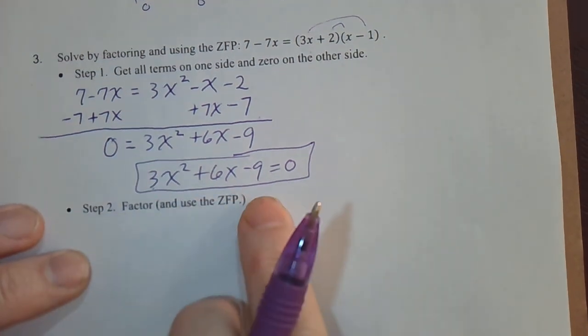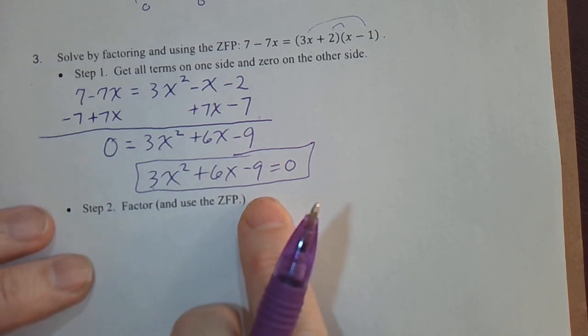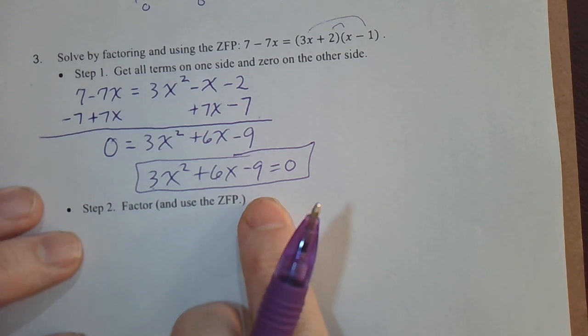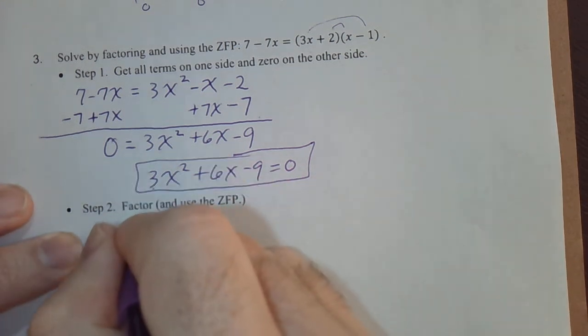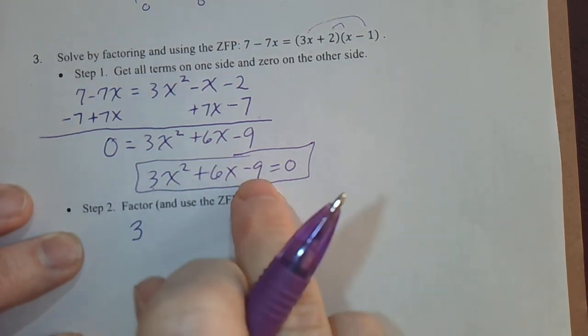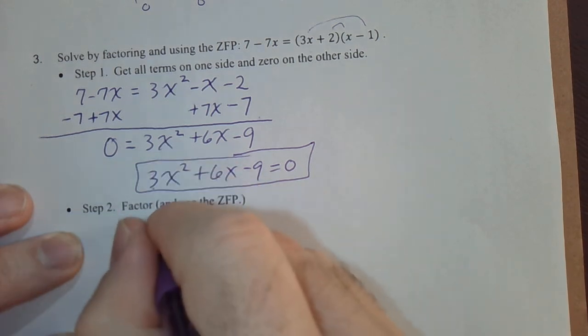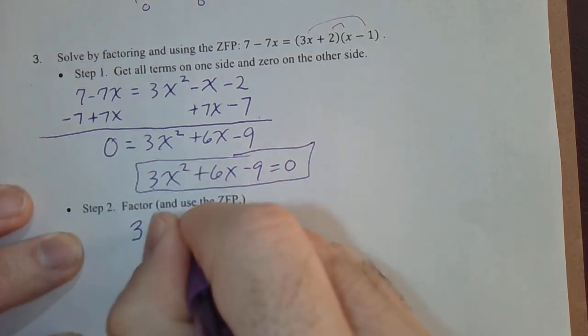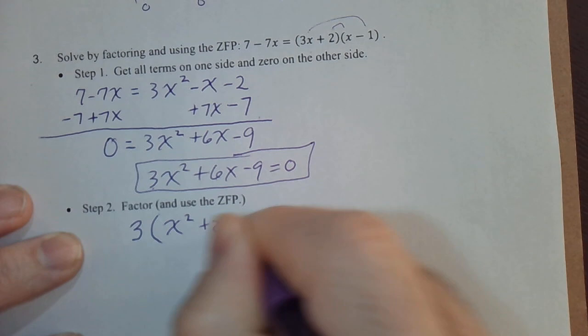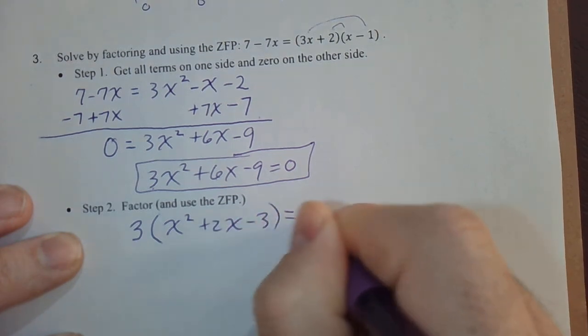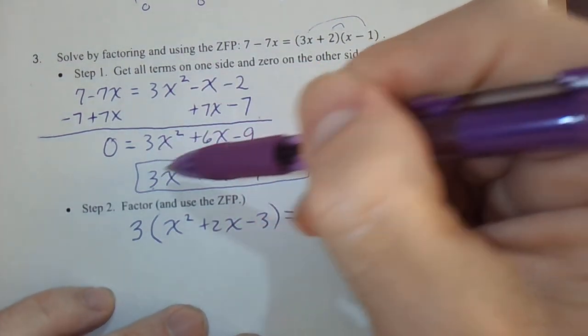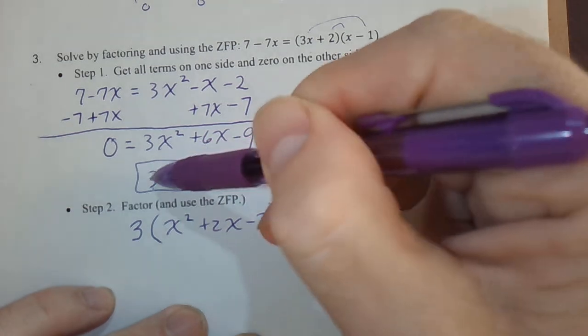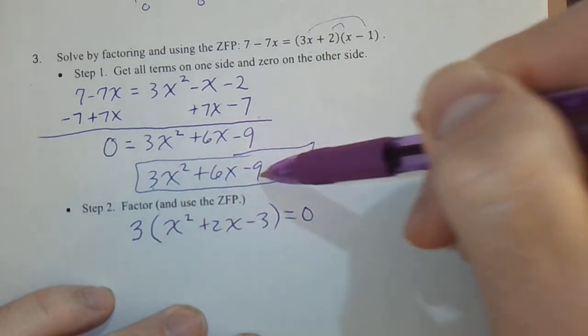Whenever you factor the left-hand side, the first thing you want to ask is is there a greatest common factor we could pull out? And indeed there is. So let's pull out the 3. 3 goes into 3, 6, and 9. 3 times x squared plus 2x minus 3 equals 0. So I just divided all three of these numbers by 3, giving a 1, a 2, and a negative 3.